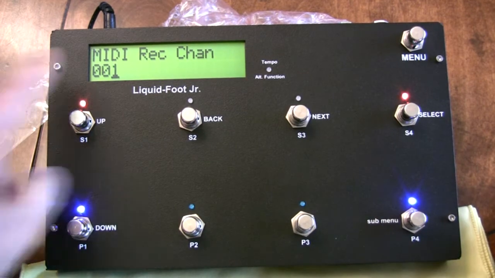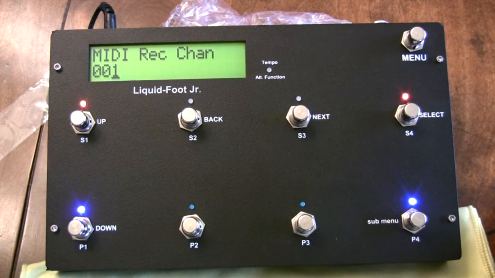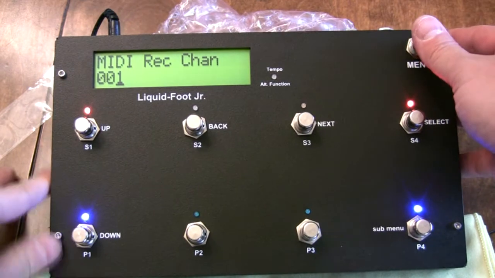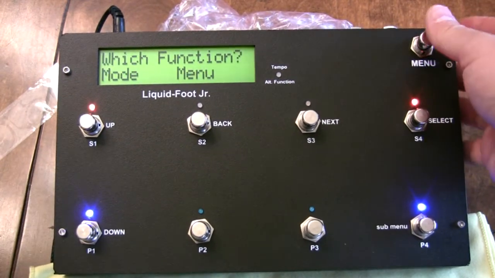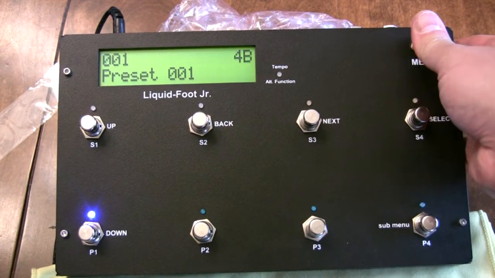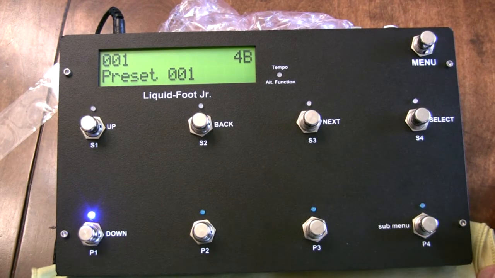And then we cycle right back to the first parameter of the global menu. To get out of the global menu, or any menu, just press the menu button once, which brings you to the choice, and press it again and you're in normal operating mode.